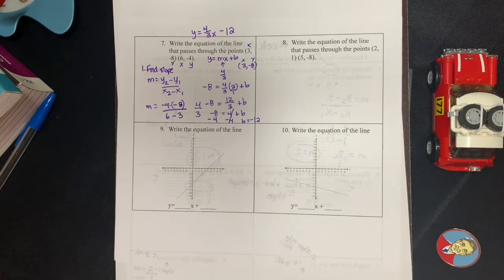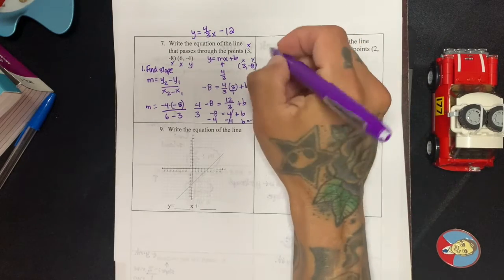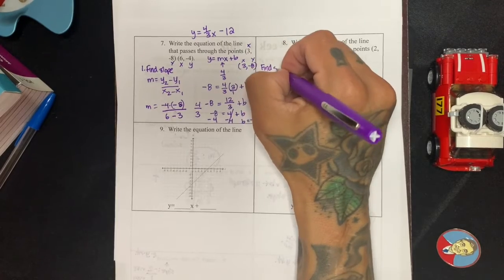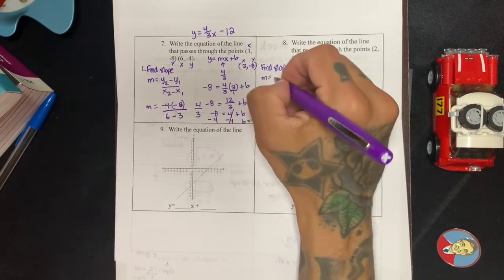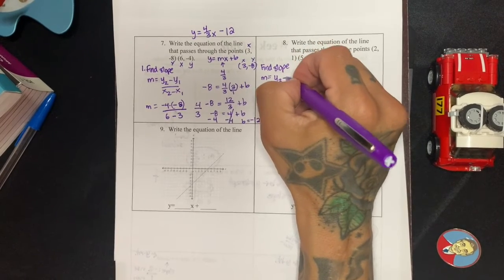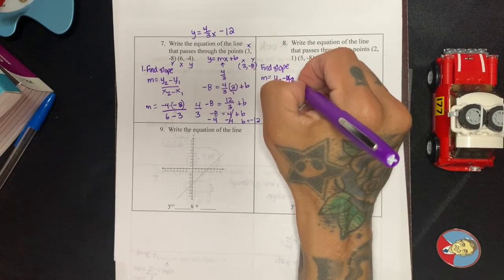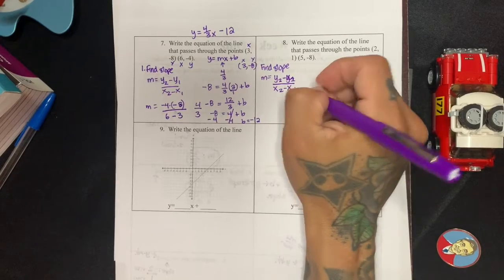Question number 8. Write the equation of the line that passes through the points (2, 1) and (5, -8). So just like we did before, the very first thing I want to do is find the slope. Here, I'm going to use the equation once again: m is equal to y2 minus y1 over x2 minus x1.